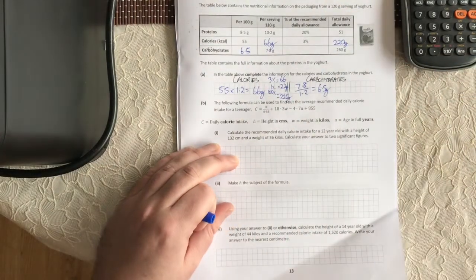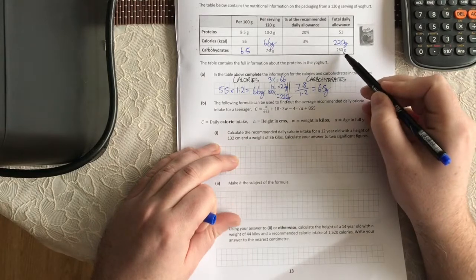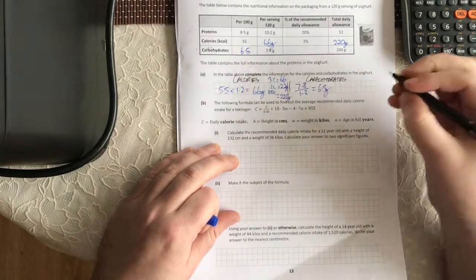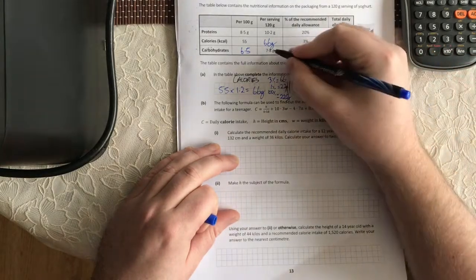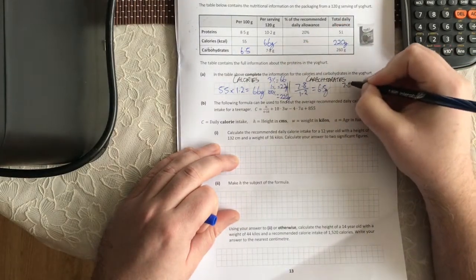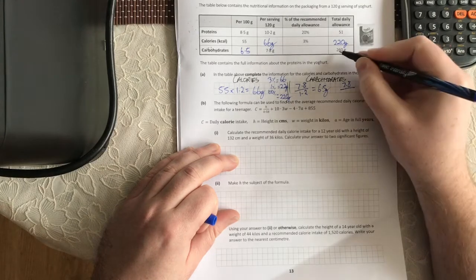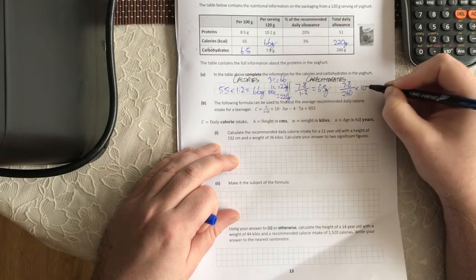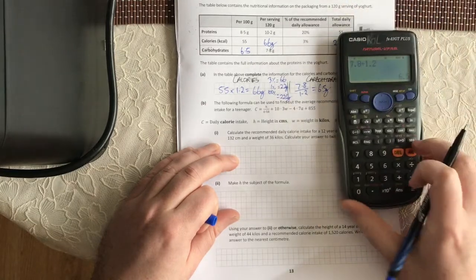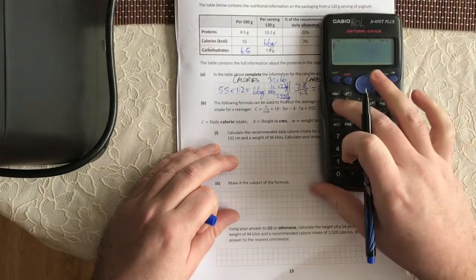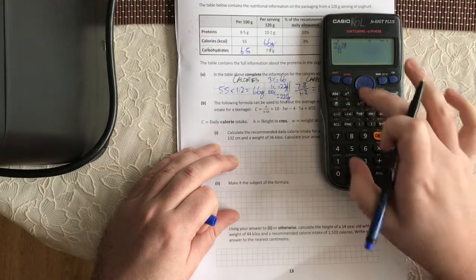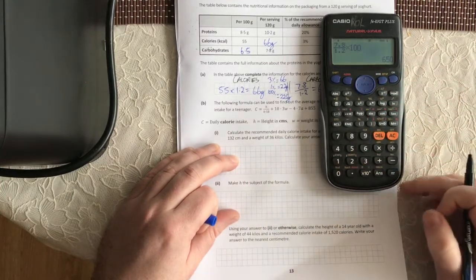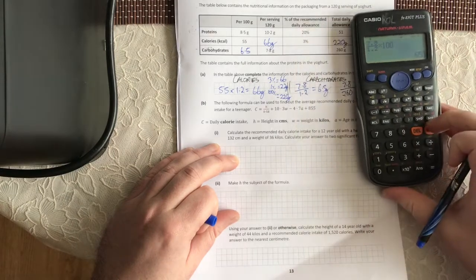All right. And again, it tells me the total daily allowance and what's 7.8 as a percentage of 260. Well, to find a percentage of anything, take the amount you're looking for, we're looking for 7.8 as a percentage, divided by the total amount, which is 260, and multiply your answer by 100. And if you do that on your calculator, 7.8 over 1.2 multiplied by 100 gives me 650. That's definitely wrong because I've put the wrong thing in.